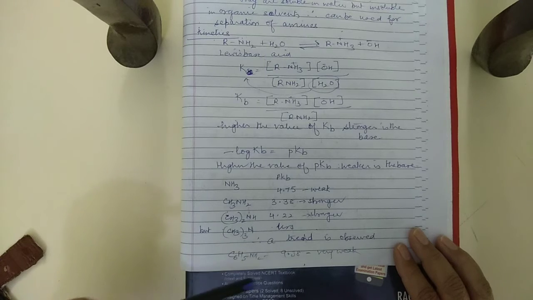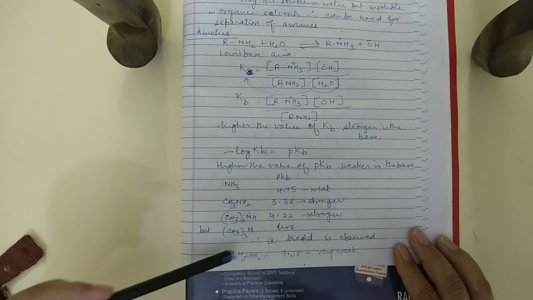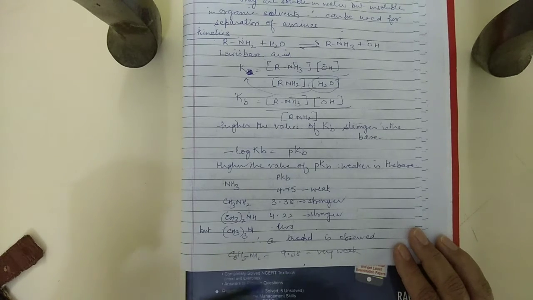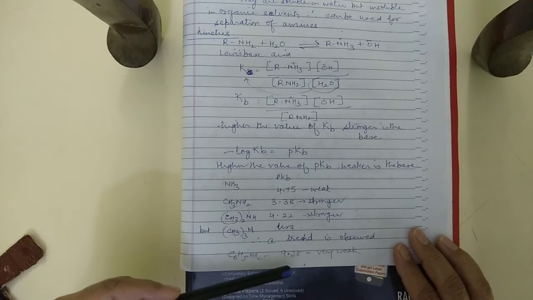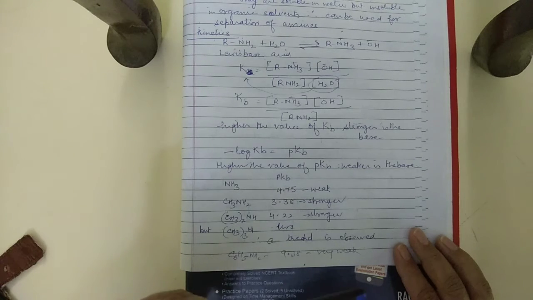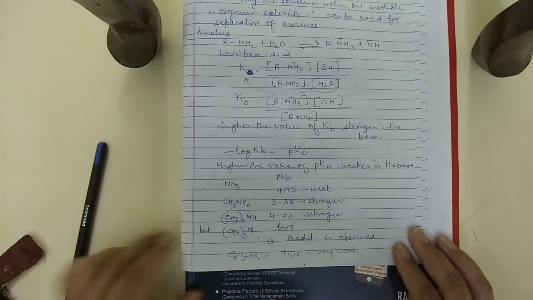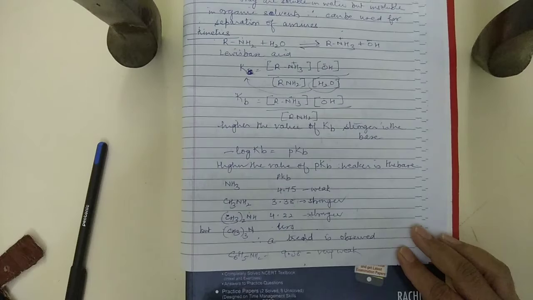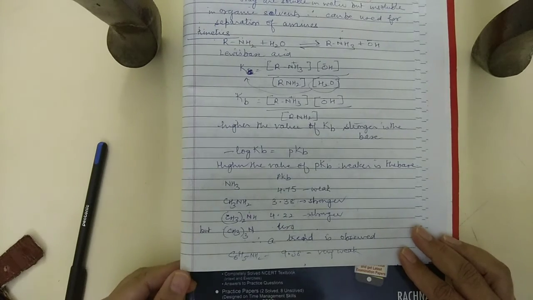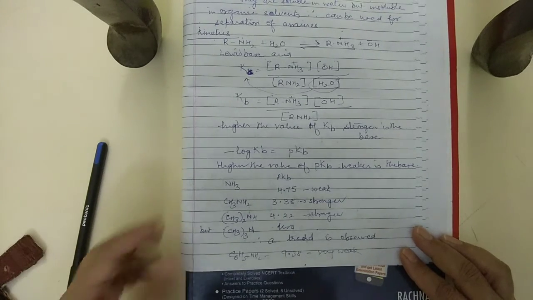In this case, we also see aniline. Can you see this aniline? Aniline has a pKb value which is very high, 9.38. So it's a very, very weak base when compared with alkylamines. So we reach the conclusion that aryl amines are weaker bases than alkyl amines. Let's go to the next page.